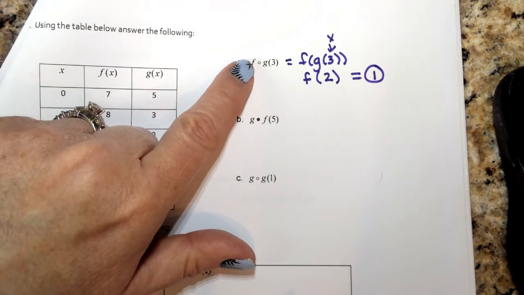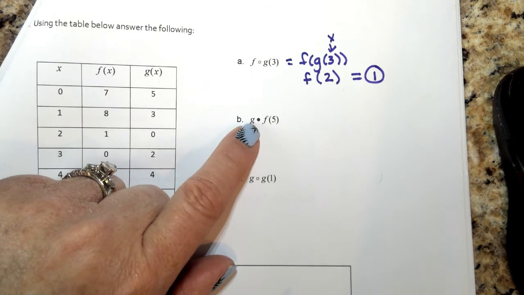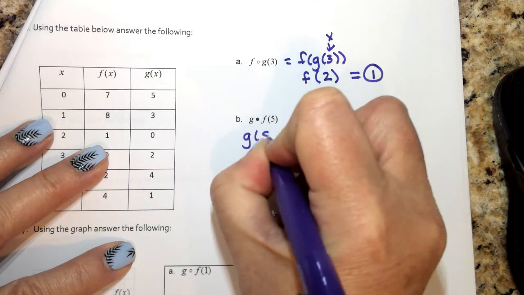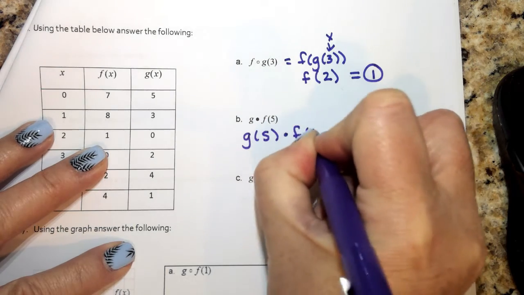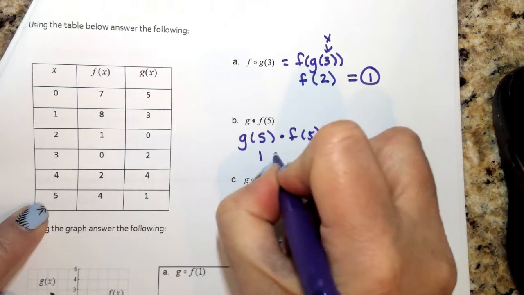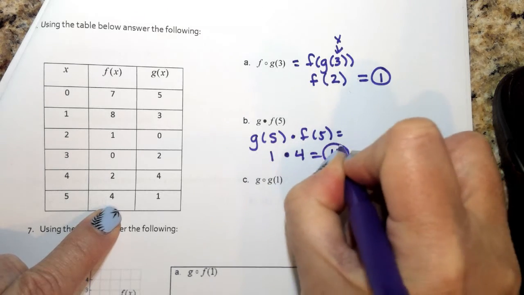Now there's a difference, remember, between this open circle and closed circle when we're dealing with function notation. This closed circle means multiplication. So what this actually means is I'm going to take g of 5 and multiply it by f of 5. On my table, g of 5 is 1, f of 5 is 4. So 1 times 4 is 4.